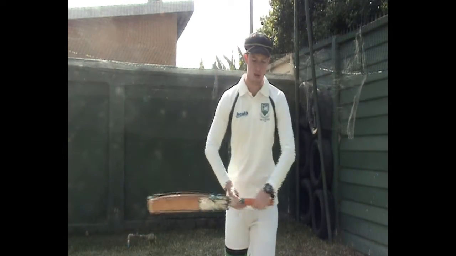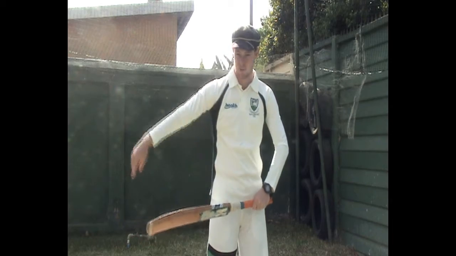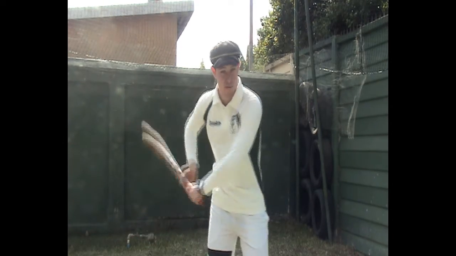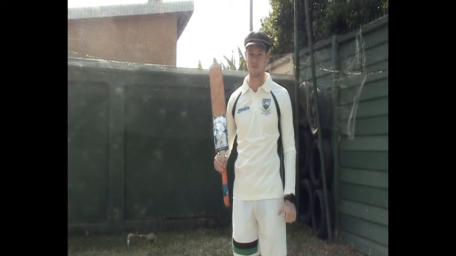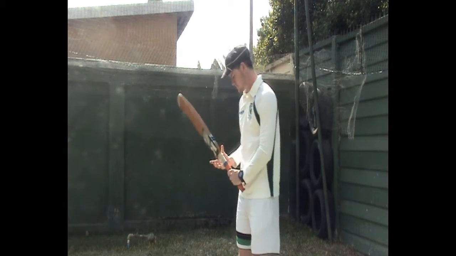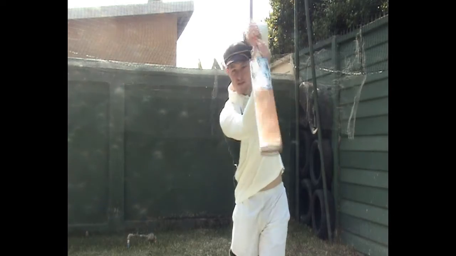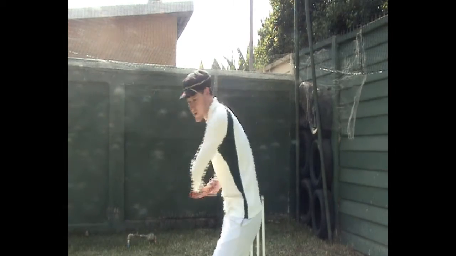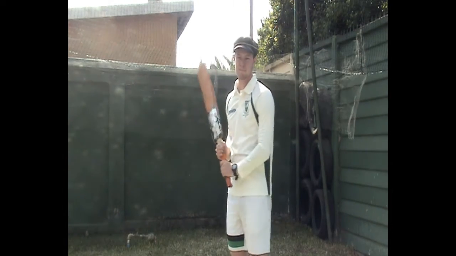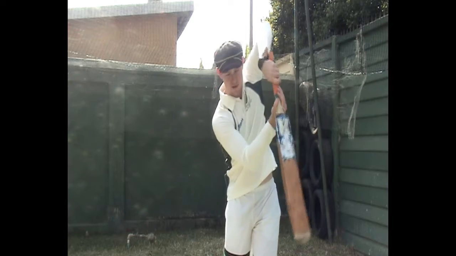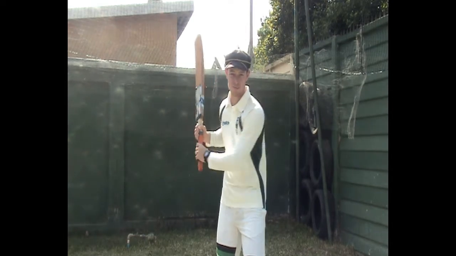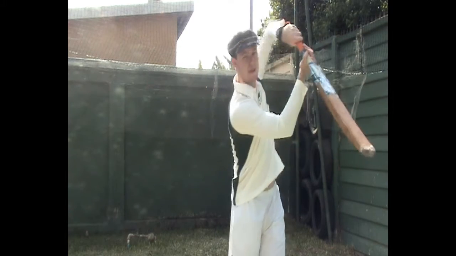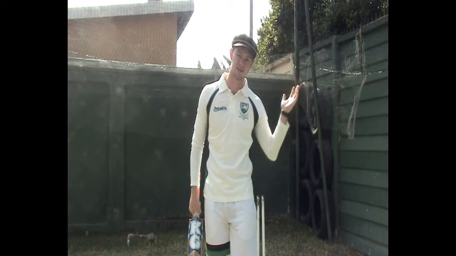You want to keep this shape, it's like a number 9 with the bat involved. If you can keep that shape on any drives that you hit, it'll be looking very, very good. So that's the front foot. So you've got the straight drive, you've got the cover drive, and then obviously you can have an on drive where the ball's coming towards your legs a bit more, then you lean in and play it like that on that side of the wicket.